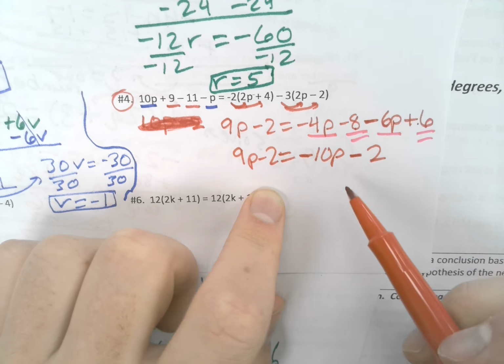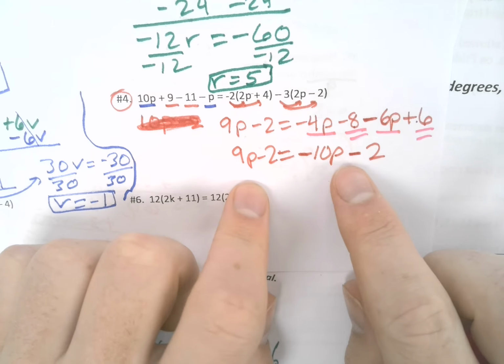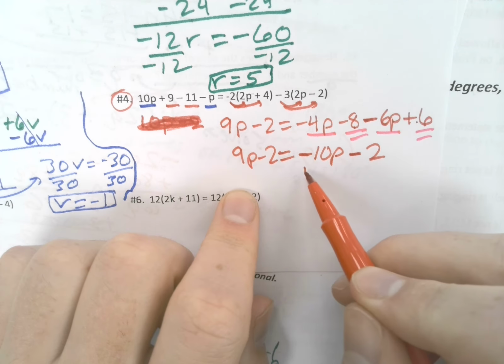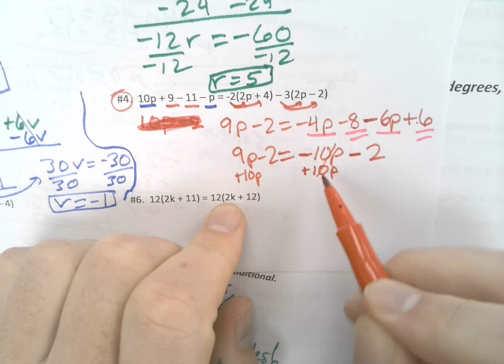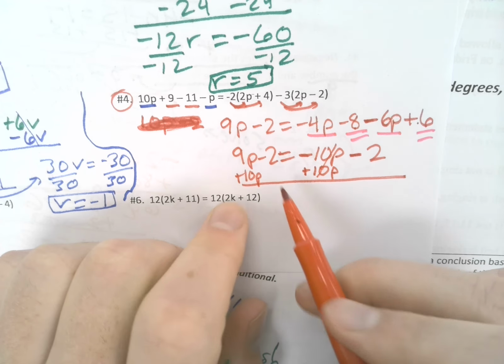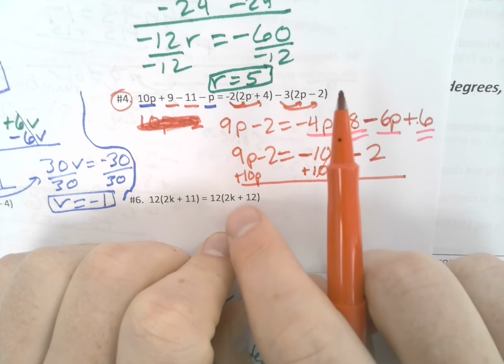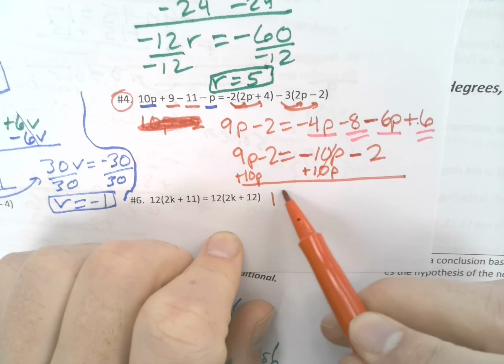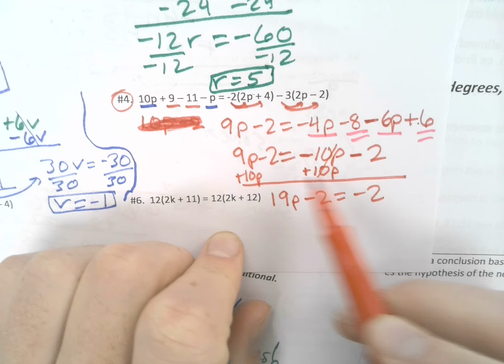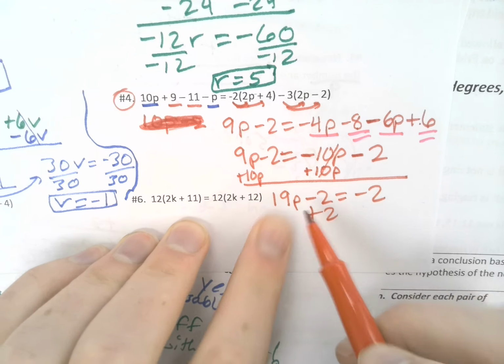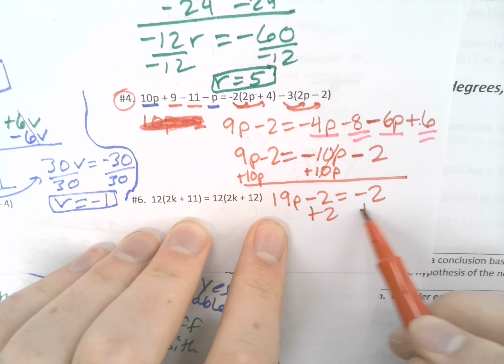Oh, and so now we're ready to start combining the terms that are on opposite sides. So I'm going to add 10p over. That gives us 19p minus 2 equals negative 2. Then if p's there, we want to add 2 over.